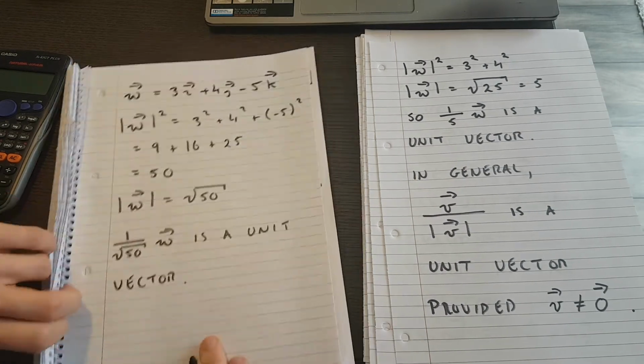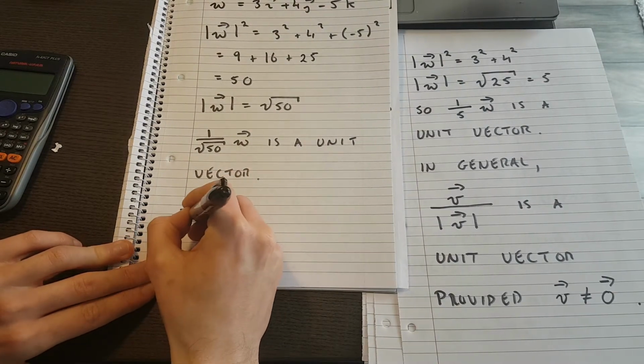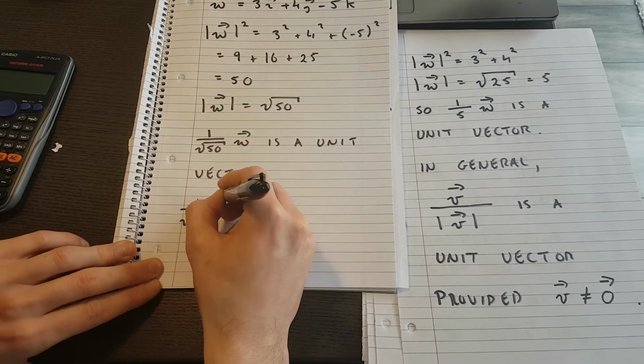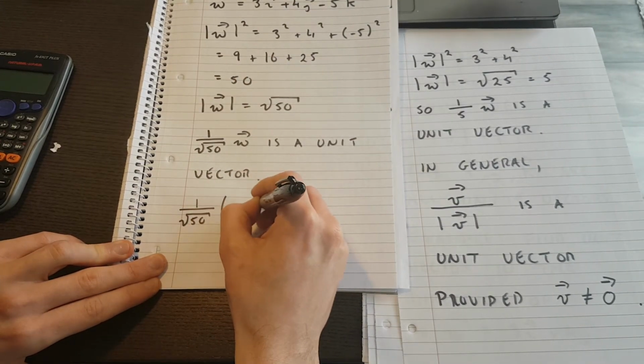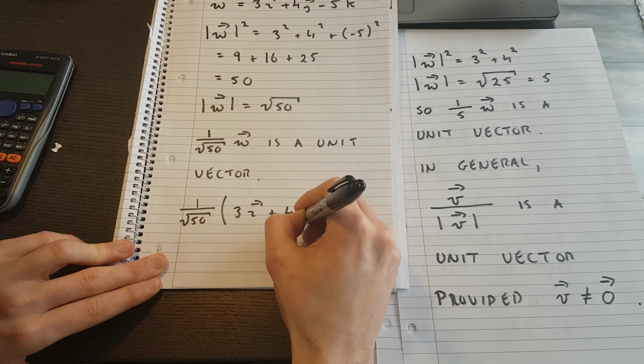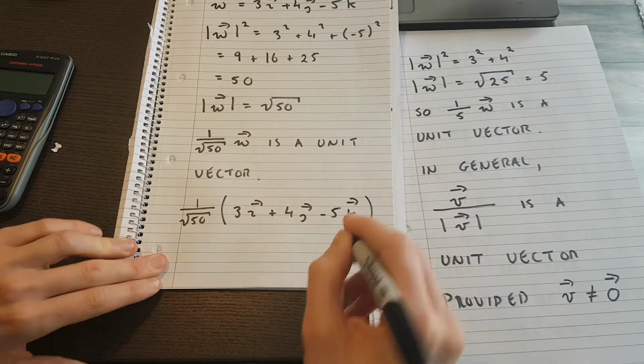So what do I have? 1 over the square root of 50 times 3i plus 4j minus 5k.